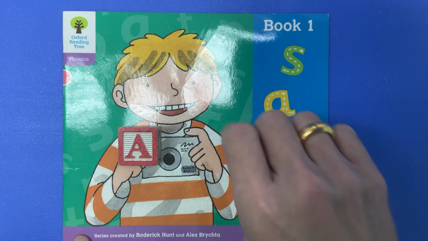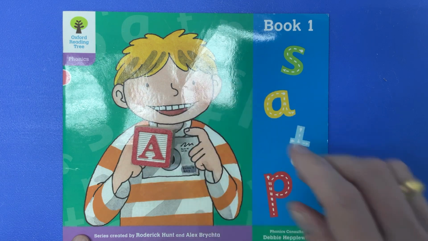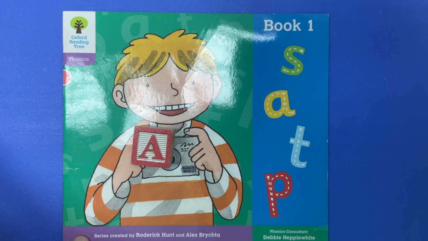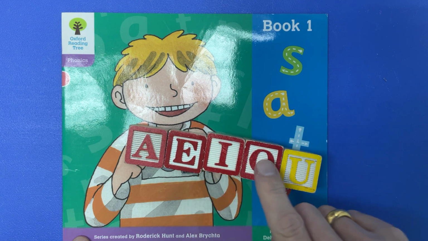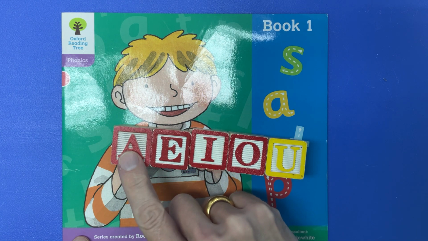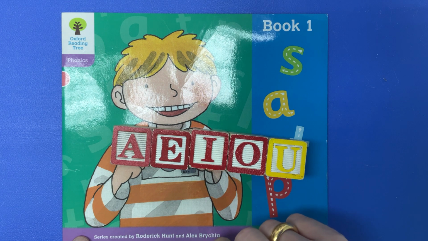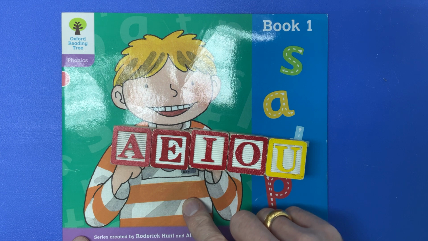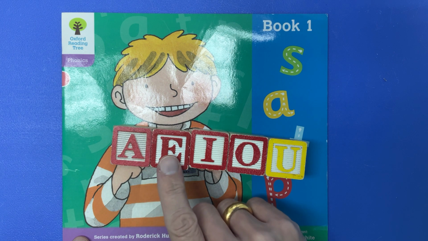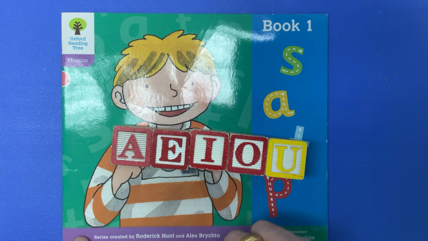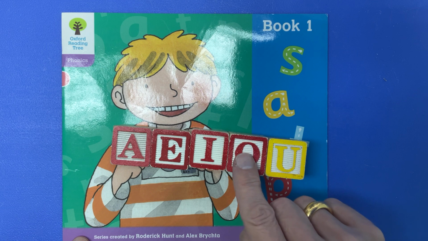Then, after setting up the alphabet, we will practice some phonics sounds. For example, this letter is A. We will also practice the vowel sounds, such as A, E, I, O, U. And I will remind them using words that start with those letters. For example, A, apple. E, egg. I, igloo. O, orange.